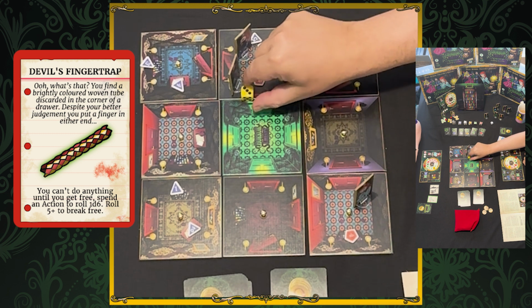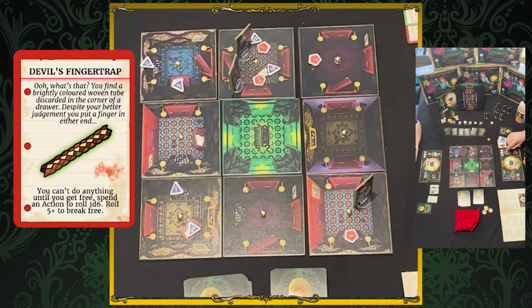Nope. Okay, so that means I'm going to have to spend another action. Another one. Nope. That's me done. Shame. I'm stuck. What a shame. Over to you.